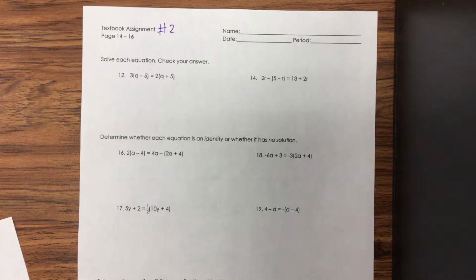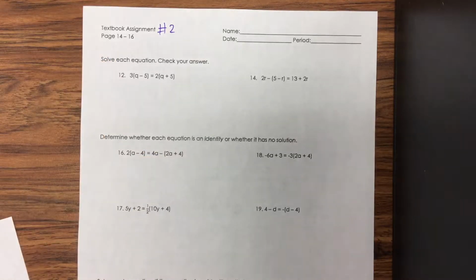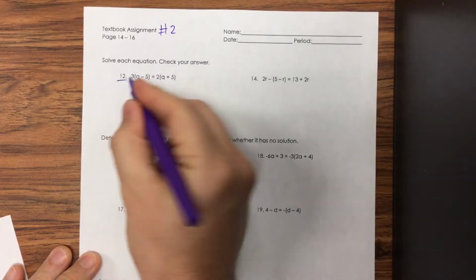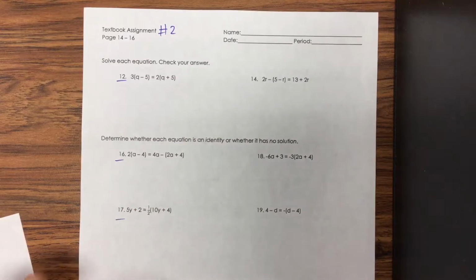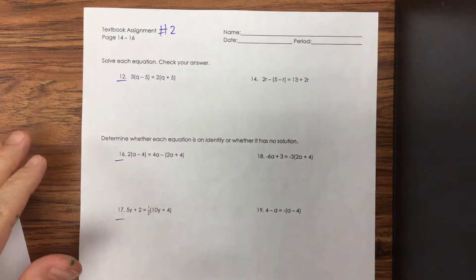This is our second textbook assignment from pages 14 through 16. We're going to do problems 12, 16, and 17 on this video. The first section says solve each equation and check your answer.